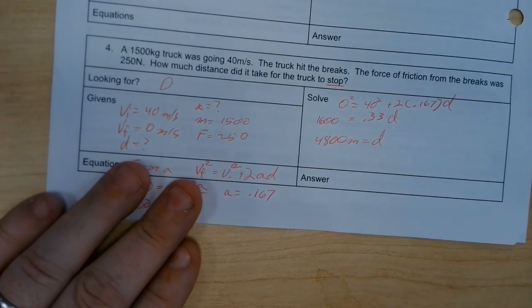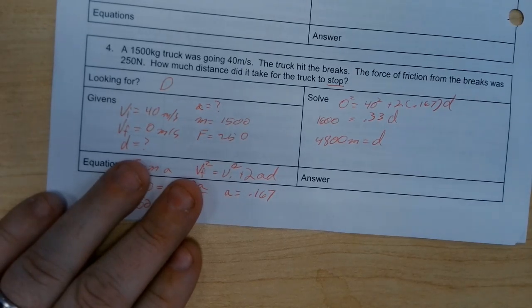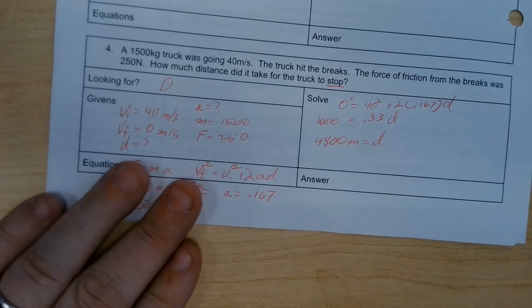So clearly he needs some better brakes if it's going to take about 5 kilometers to stop, but that's what we have for this particular problem. So this requires 2 steps. It requires figuring out what the acceleration is. Anytime you have a distance and acceleration problem, that's one of the pieces, and we have a force. So it requires kind of thinking, what do I have, what do I need? Algebraically, this is a fairly simple one, but conceptually, it can be challenging.